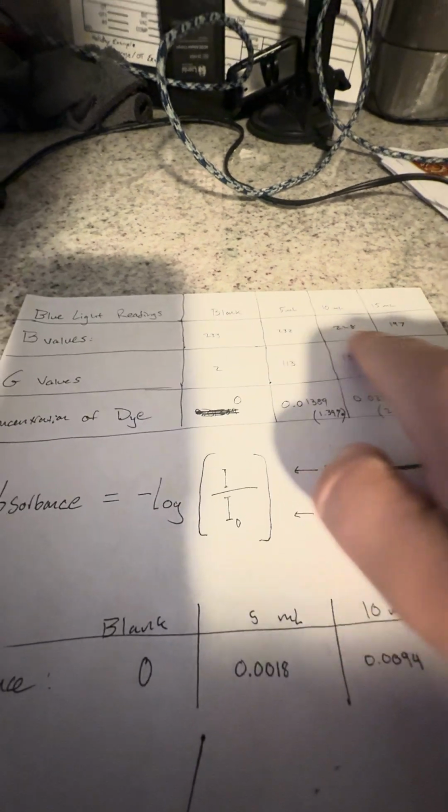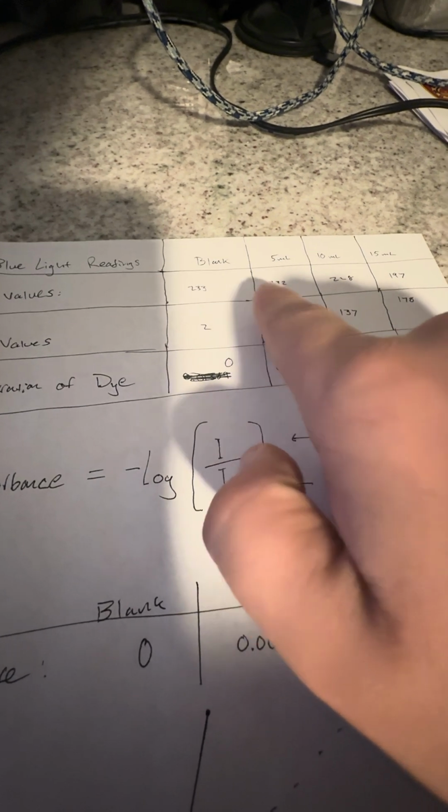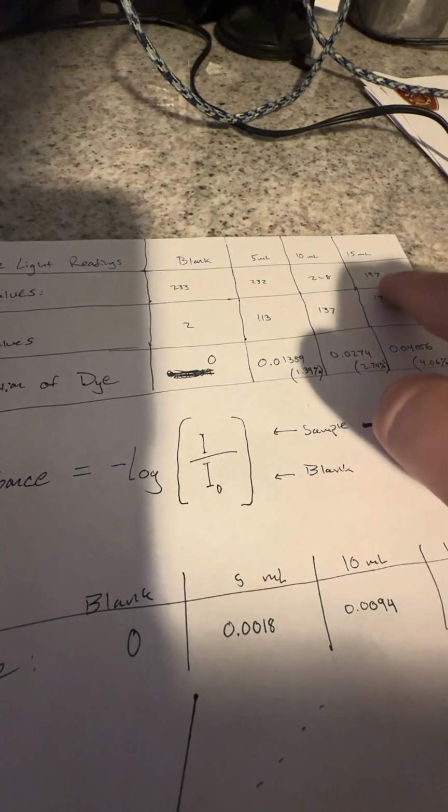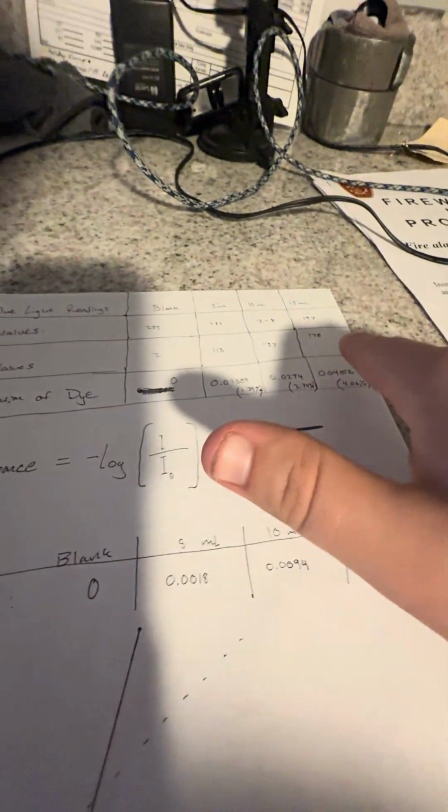So my orange values, as the orange dye increased in concentration, the blue light values slowly decreased. They started out decreasing very slowly, and then by the 15 mLs, it was pretty obvious that the orange dye was absorbing a good bit of blue light. My G values proved that the orange was interacting with the blue, but again, they weren't particularly measured.